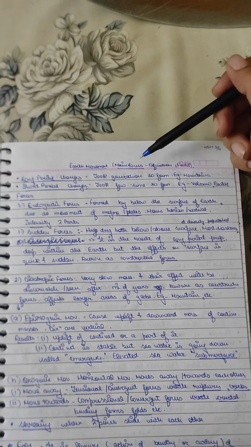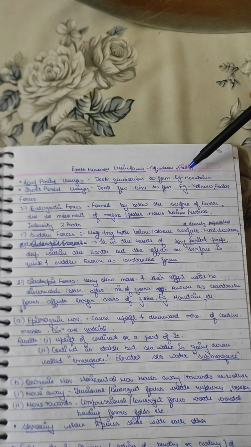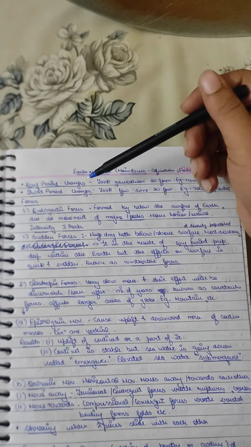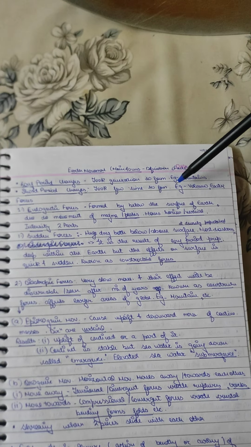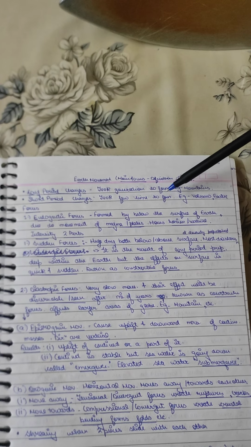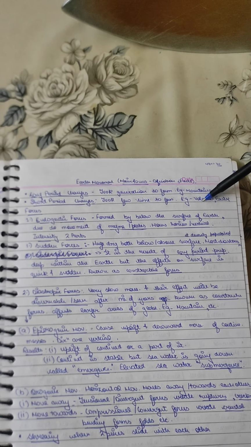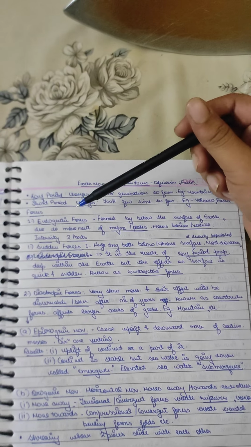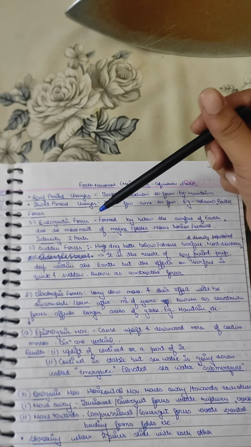Earth movement is the main focus, with its definition and facts. Long period changes took generations to form, for example mountains. Short period changes took little time to form, for example a volcano. Forces: there are two types of forces, endogenic and exogenic.